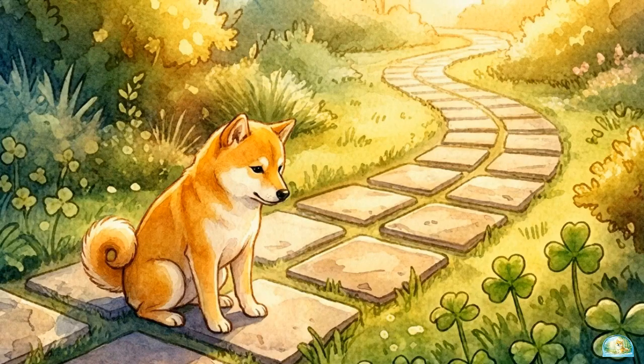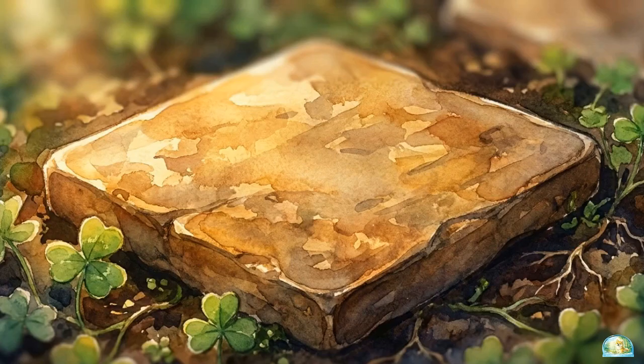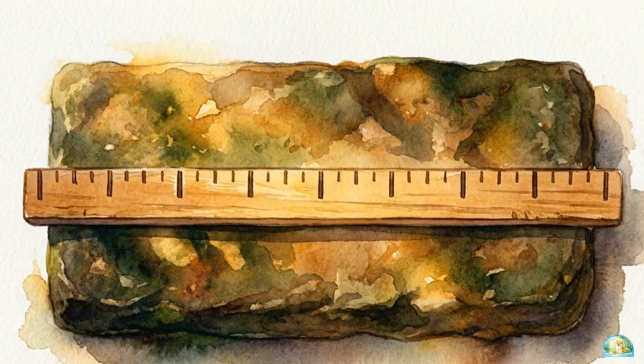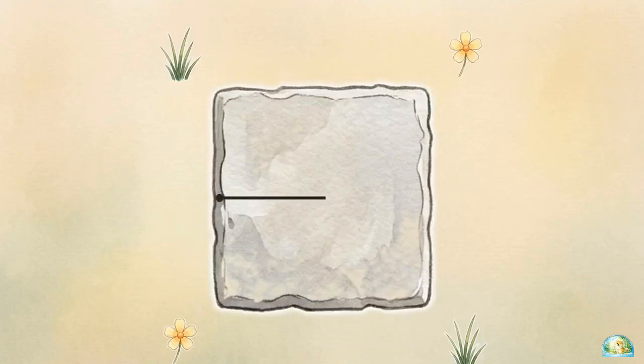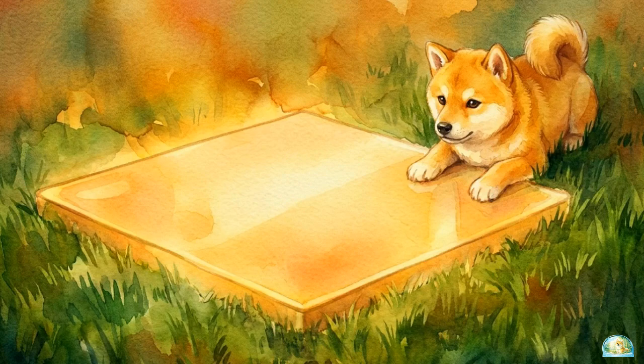To map the garden, we have to measure its area. Area is a specific property of flat space. It is exactly how much room a two-dimensional surface takes up. We usually measure things with rulers, but rulers are built for straight lines. They measure distance from one point to another, which doesn't work for mapping a flat surface. To measure flat space accurately, we need a measuring tool that is actually made of flat space itself.